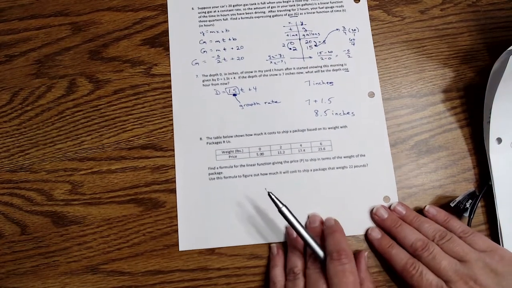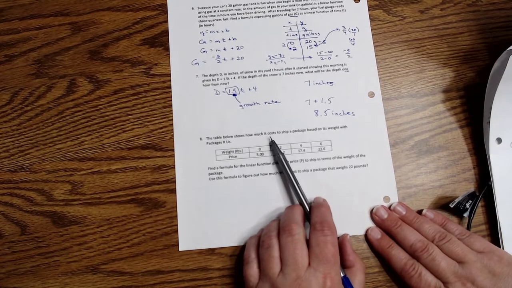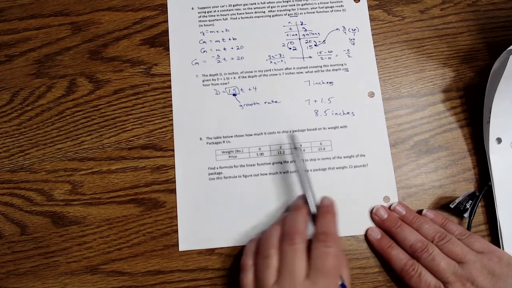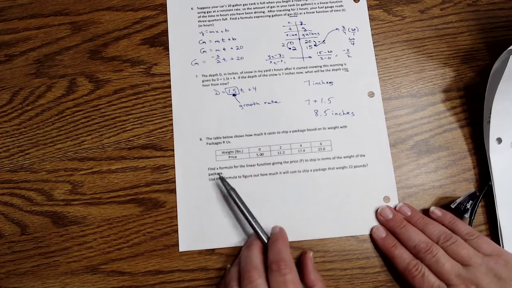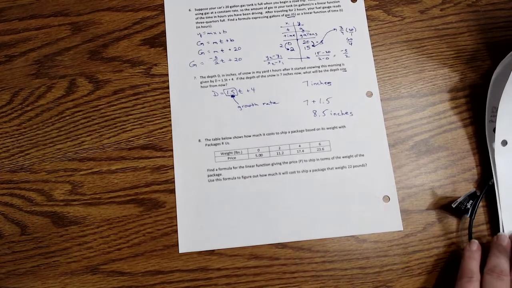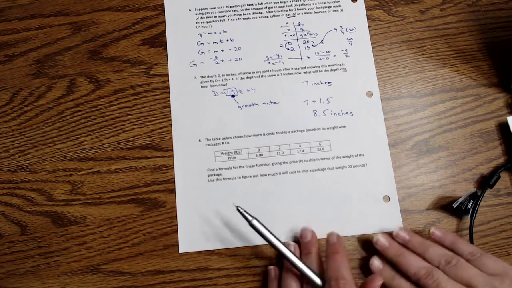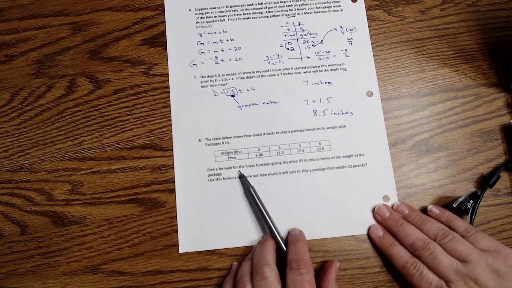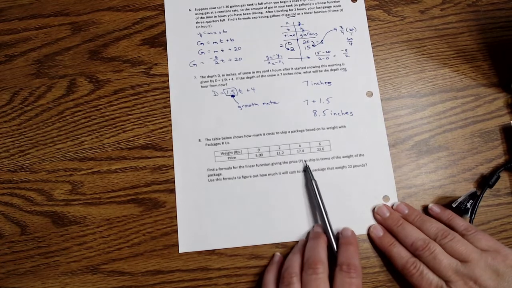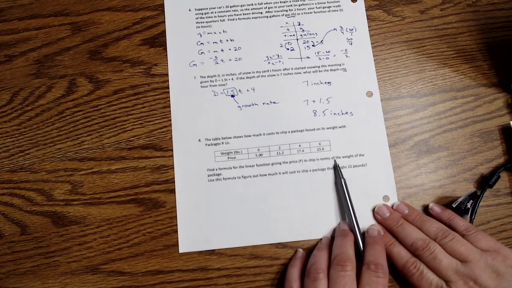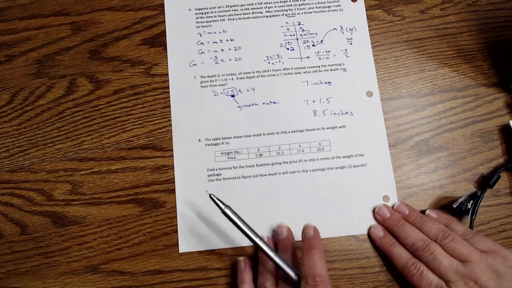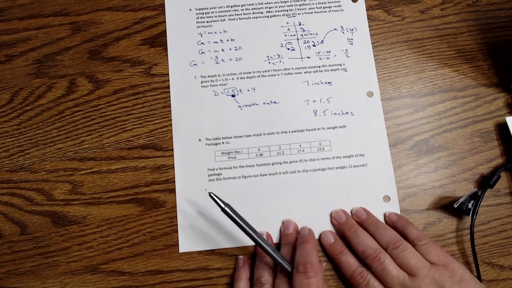Okay, what is 8 saying? The table below shows how much it costs to ship a package based on its weight with Packages R Us. Okay. Let's see. Find a formula. Oh, this is our last one, guys. Okay. So find a formula for the linear function giving price to ship in terms of weight. Okay, so price in terms of weight.